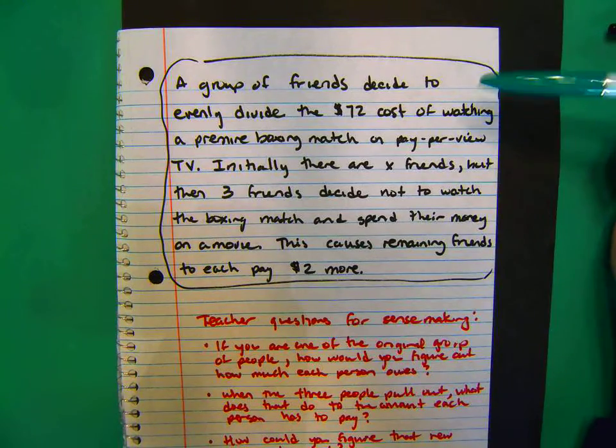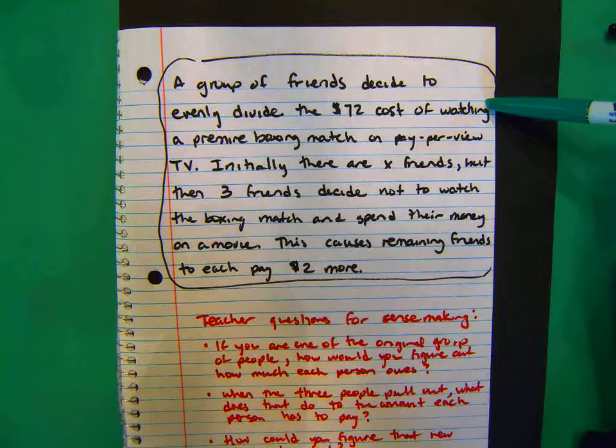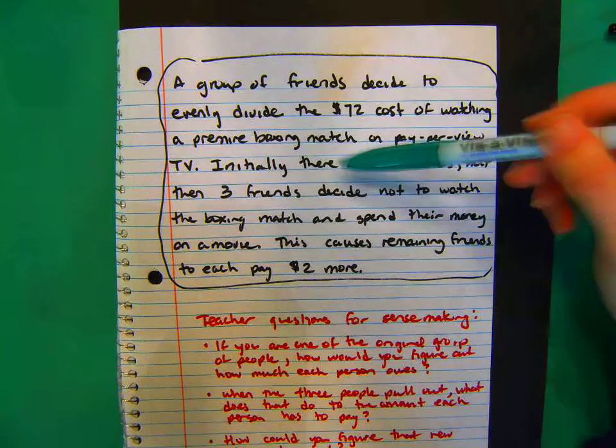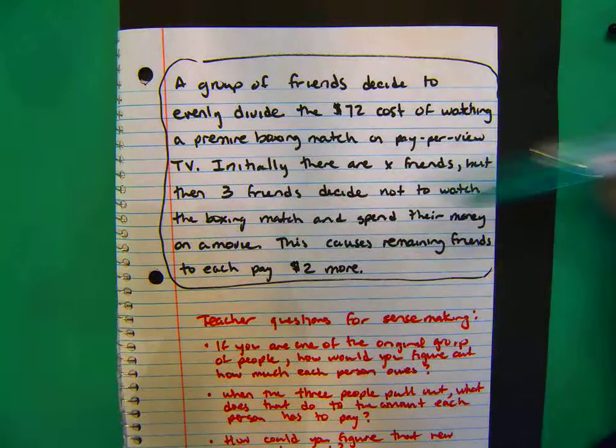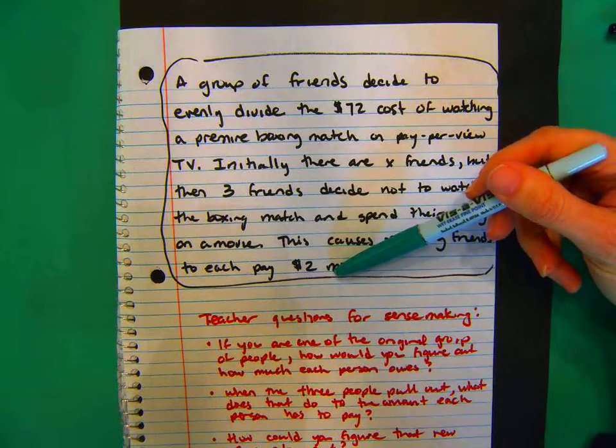So on this one, you might remember this. They wanted to watch an event. It cost $72. They were going to evenly divide the cost among this group of friends, and there were x friends, but then 3 of them decided to go to the movies instead, and then everybody else was going to have to pay $2 more.